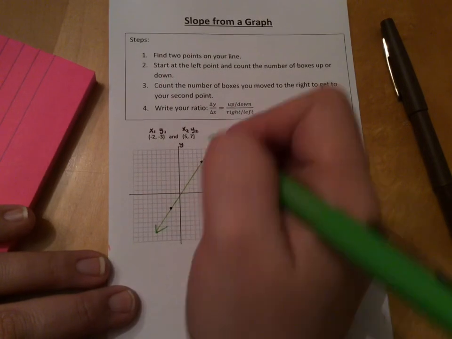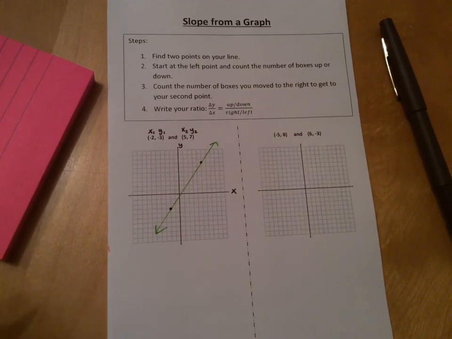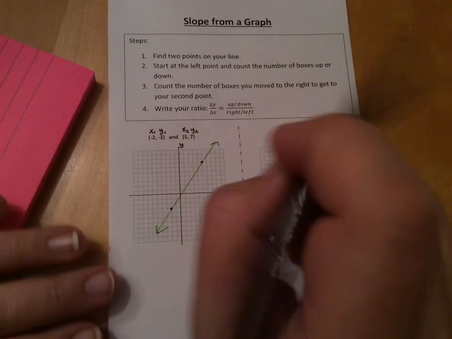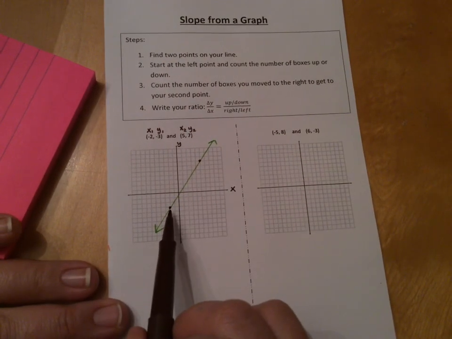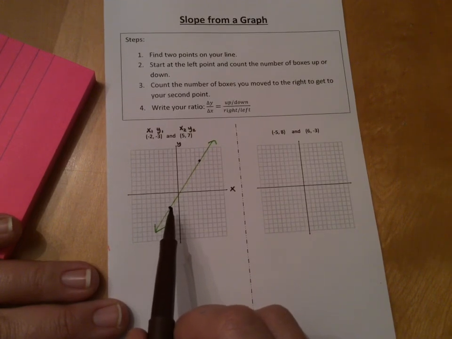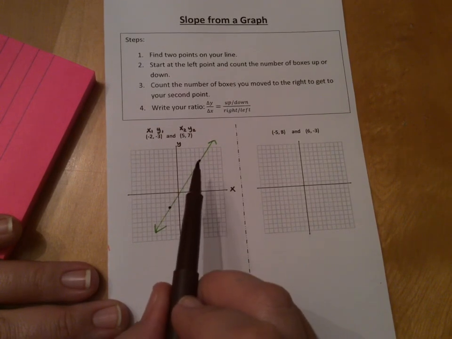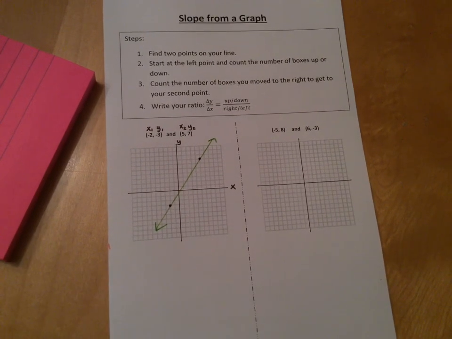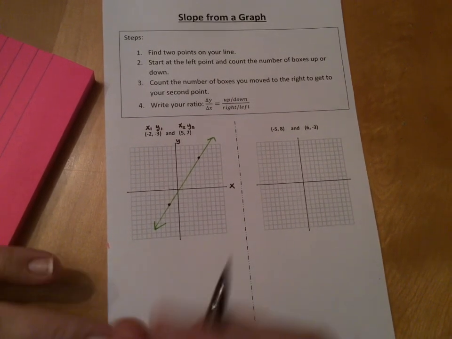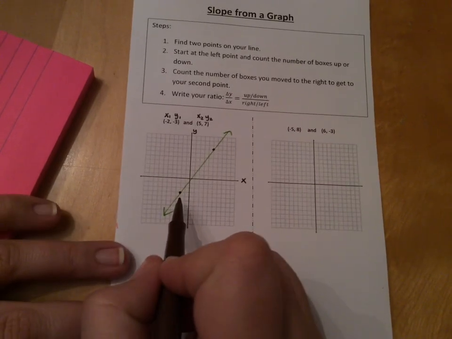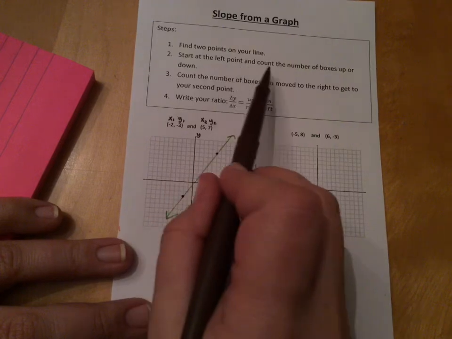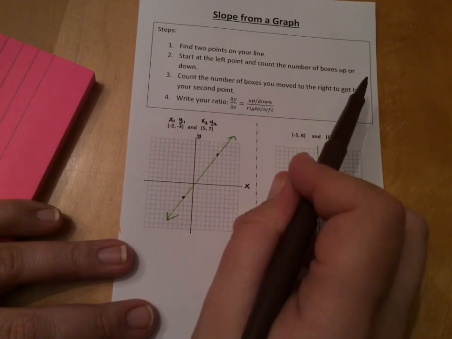And if I didn't have 2 points darkened in like that for me, I would want to find 2 points on my line where the point is right in the center of the corners of the boxes. So see how these points are perfectly in the corners of the boxes? That's what I want, because those are going to be whole numbers. Alright, so first thing I do is find 2 points on my line, so here they are, and then start at the left point and count the number of boxes up or down.